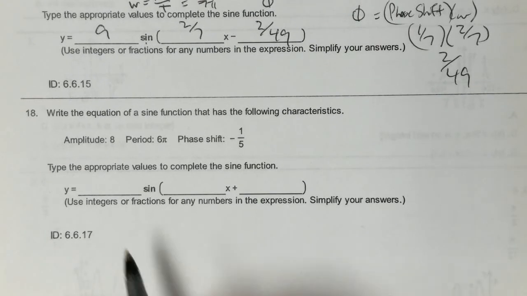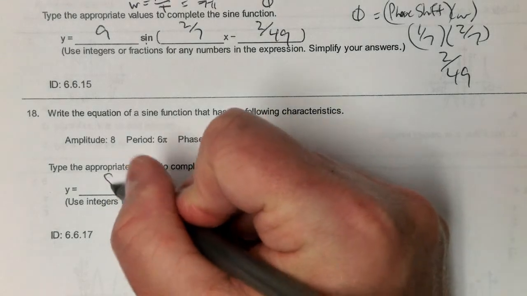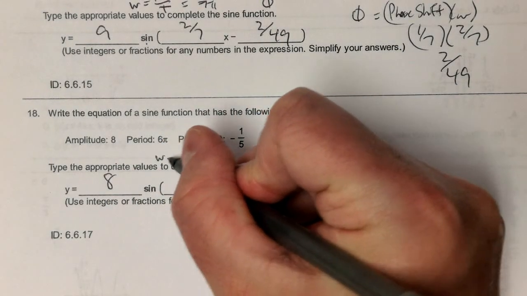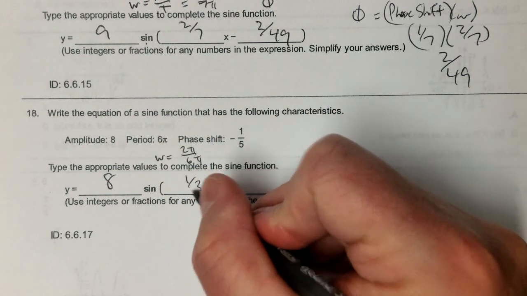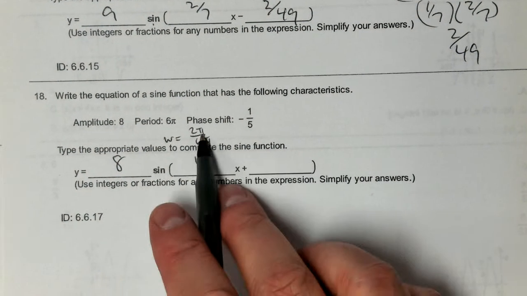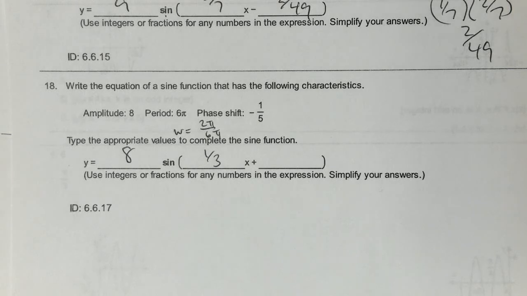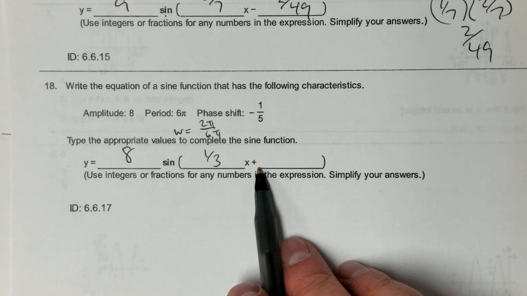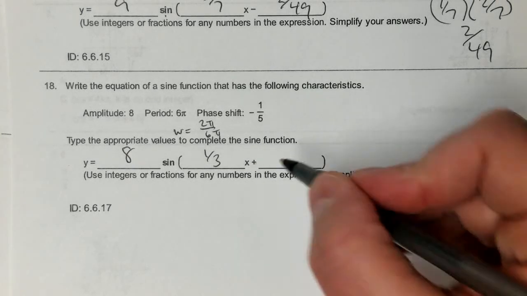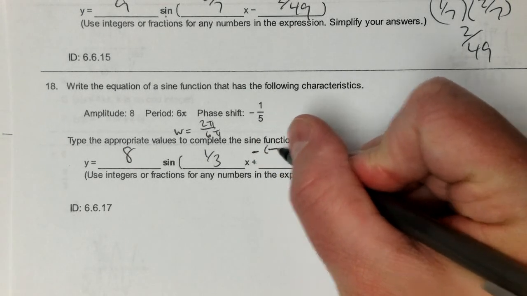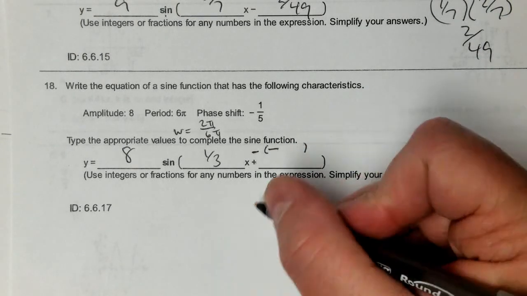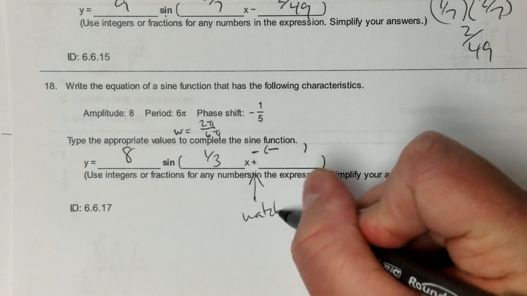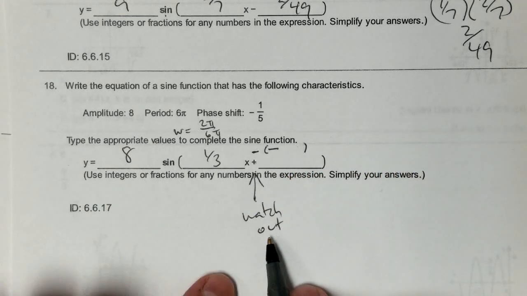Okay. And then on this one, our amplitude's 8. Our W would be 2 pi divided by 6 pi, which is 1/3. Now here's why this one's a little tricky. They put a plus sign here, and so it's really minus a negative something. Okay, so watch out for that.